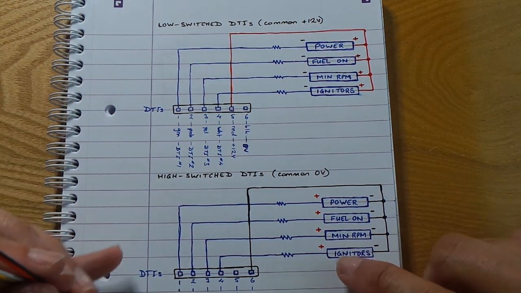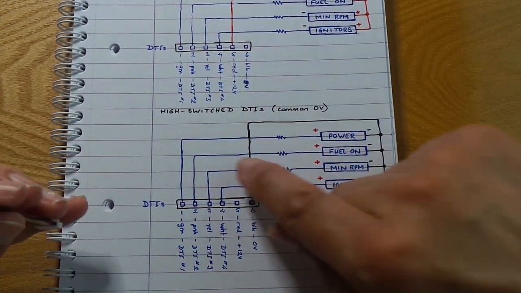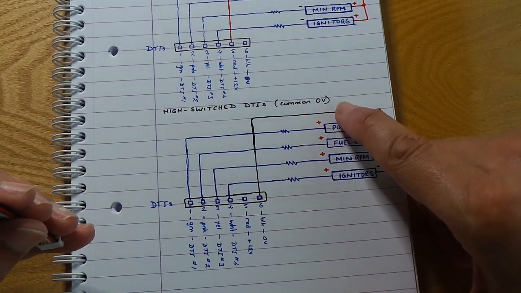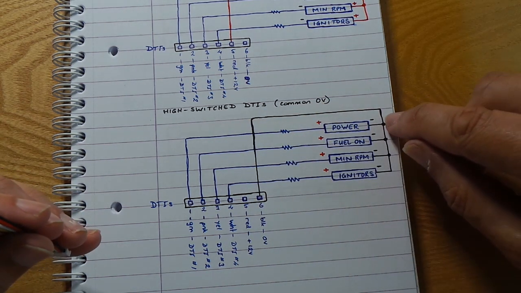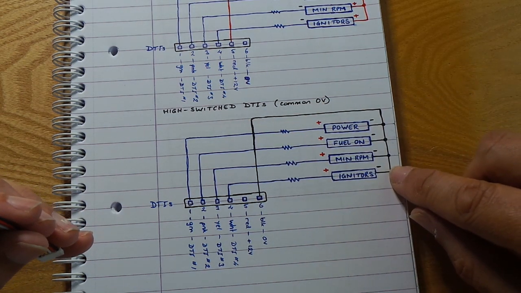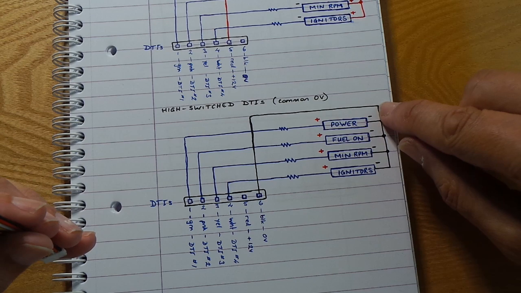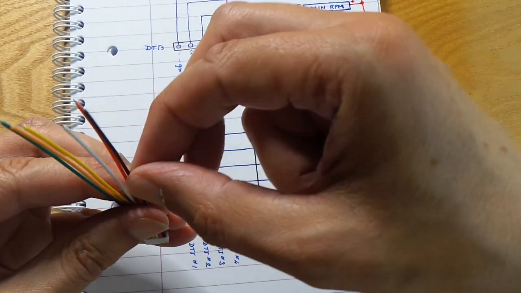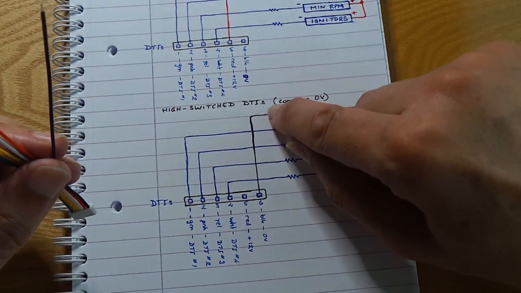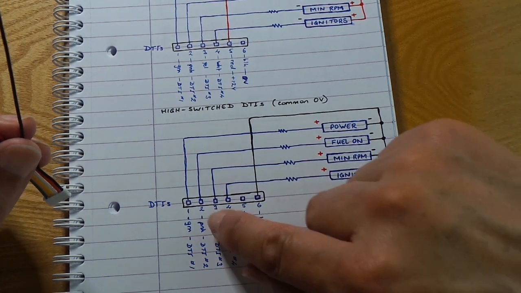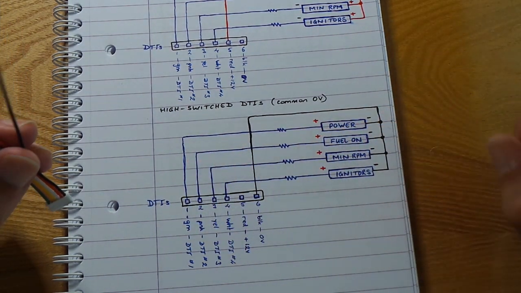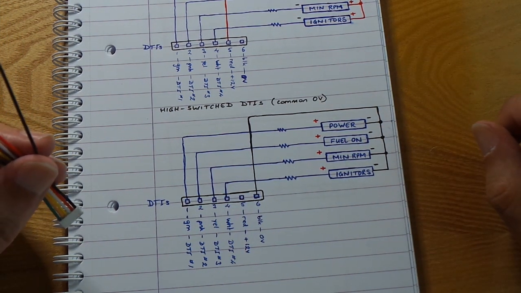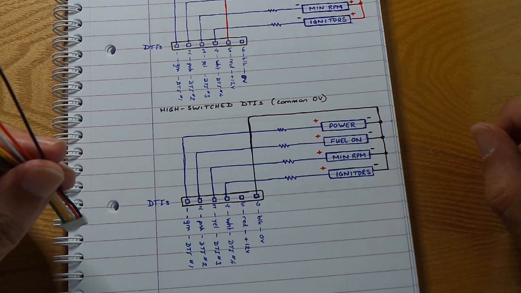The alternative arrangement is the common low side, where we have the low side, the negative side of all of the indicators, joined together and joined to the black wire, which is on pin 6, and then the individual dash top indicator lights drive high, to 12 volts.